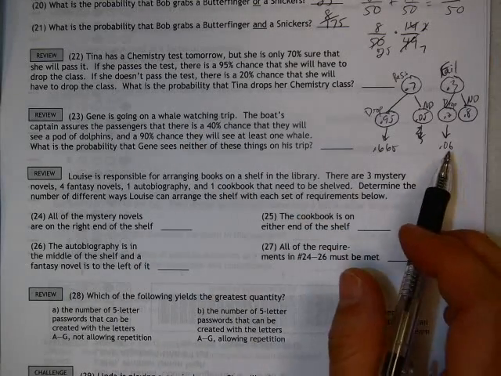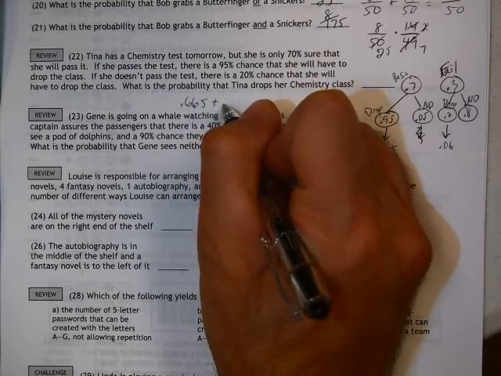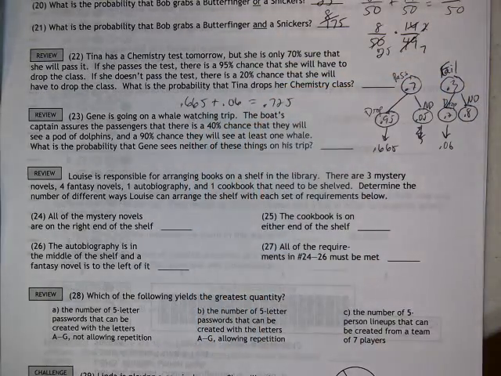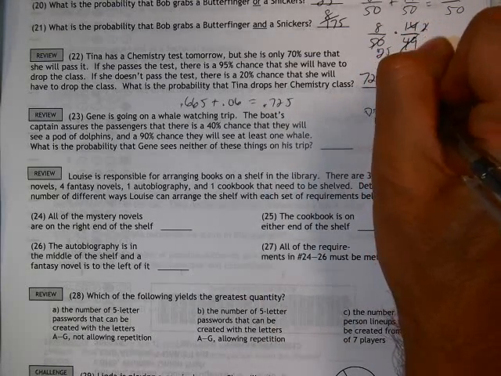To get our total probability for the two drops, we're adding those two, 0.665 plus 0.06, which is 0.725. So our probability that she drops the class is 72.5%.